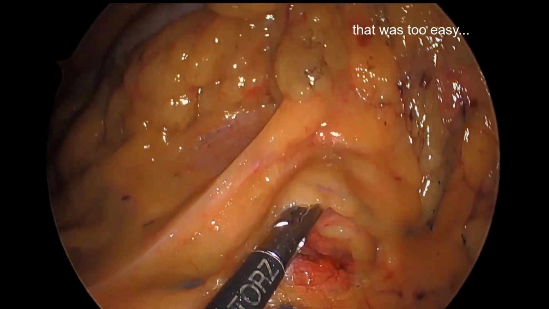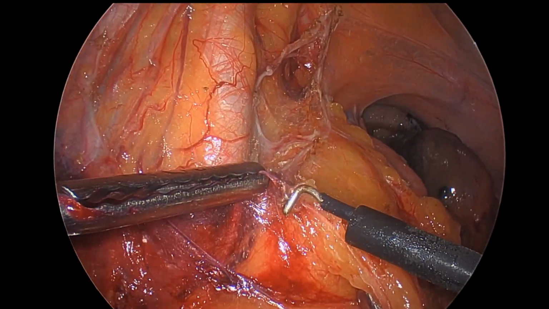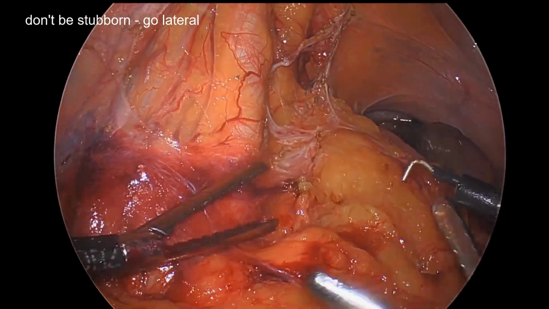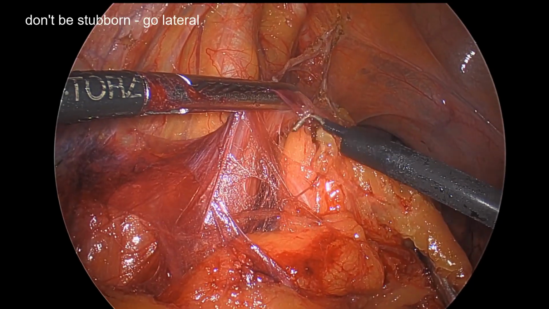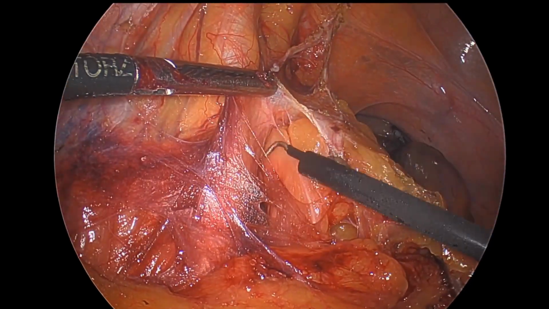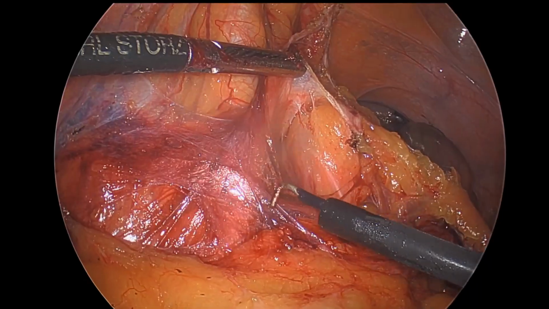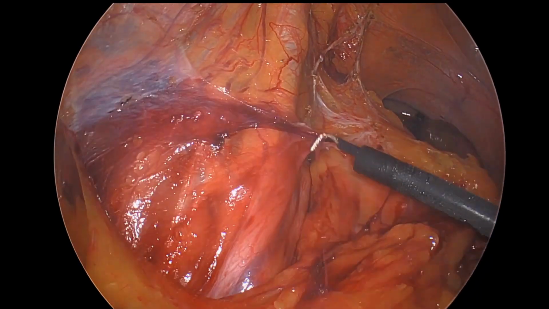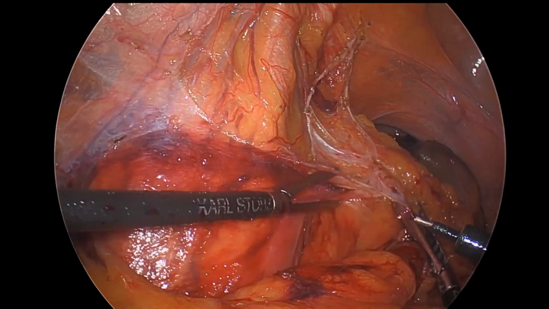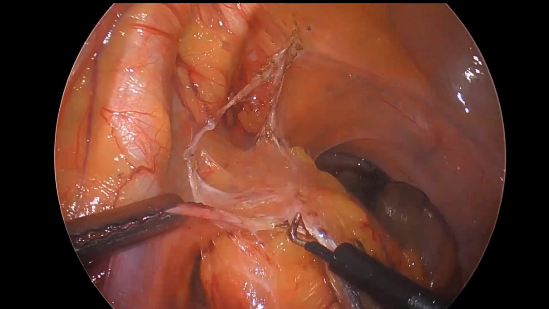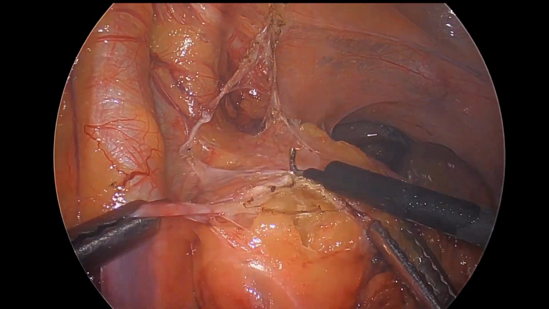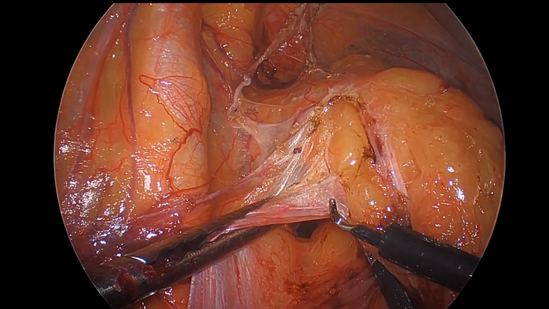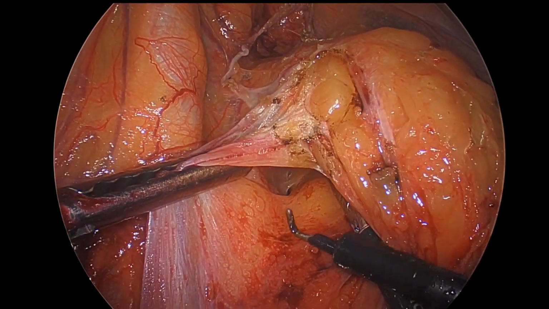So this is the time not to be stubborn, and it's time to go lateral. So here we've gone lateral. You can obviously see we've done a bit more dissection that I've edited out for sake of time. Here we're taking off all the remaining lateral attachments. You can see the ureter there, and you can see these sidewall attachments. This patient, again, we're doing low anterior resection for cancer, but the patient must have had some episodes of diverticulitis or has some congenital adhesions in that plane.